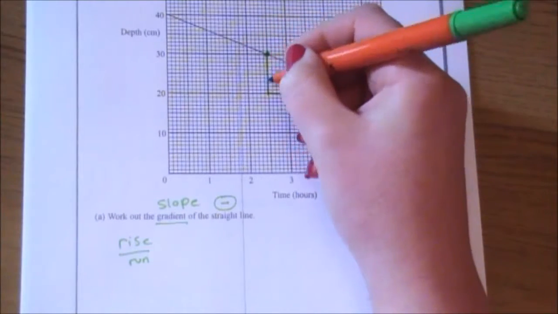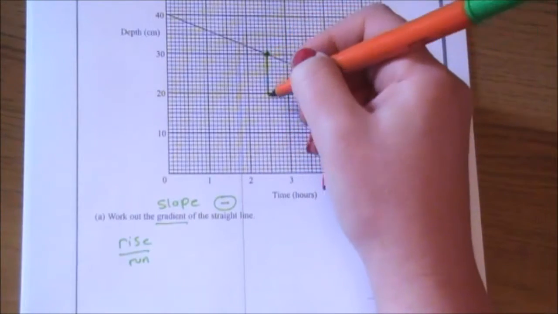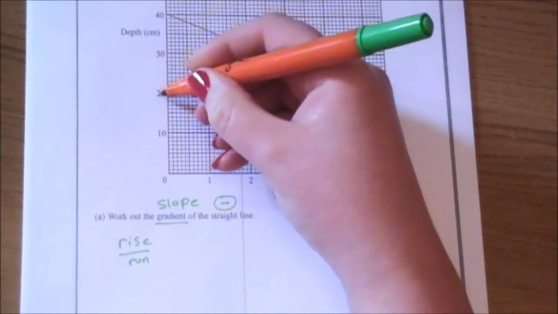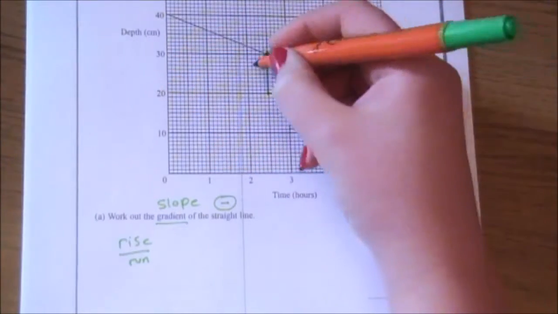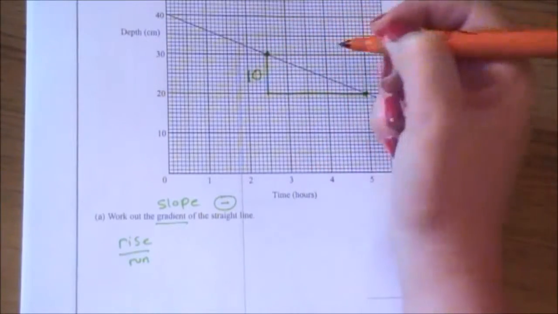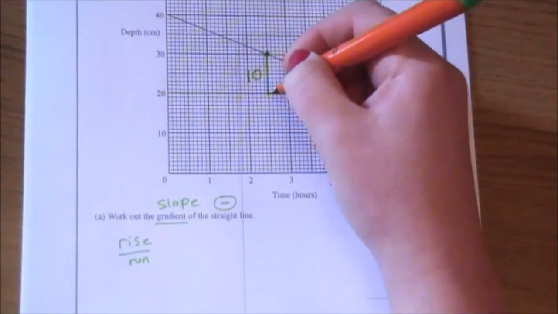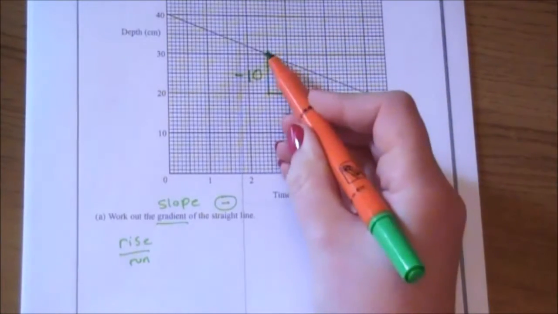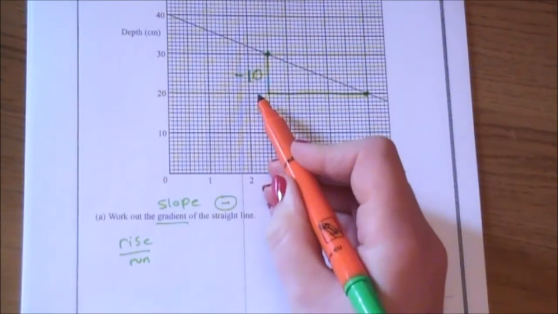Then I work out what is the change in height. How have I gone from my line down to this point? Well, over here we can see that the depth is from 20 to 30. So that is 10. And because it's a downhill, it's negative 10. Because I've gone from 30 down to 20, so it's dropped by 10.